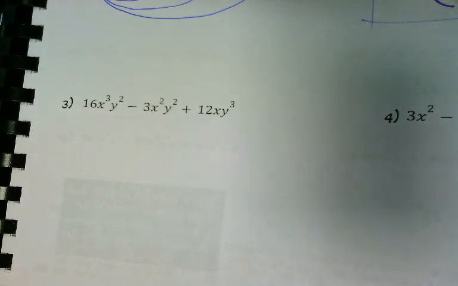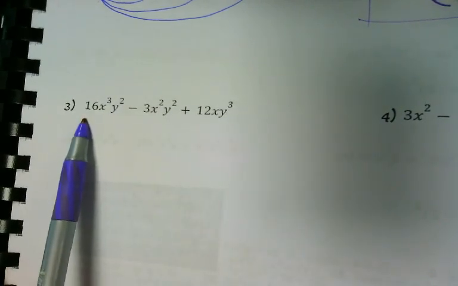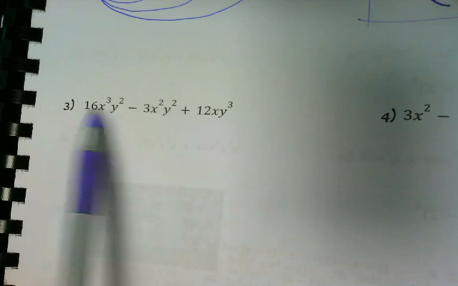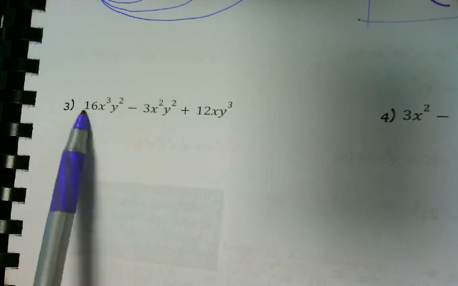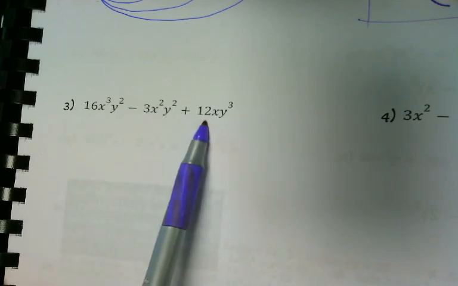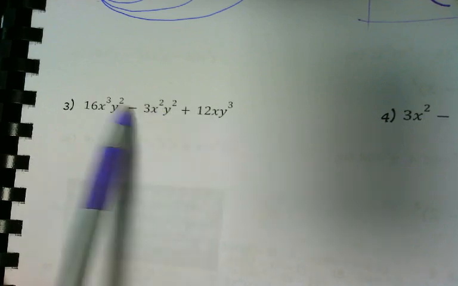I got to pick on a few papers here. I see some people writing down 3 and 9. Does 3 go into 16? No, so 3 cannot be a GCF. Does 9 go in? Well, does 9 go into 3? Oh, okay. I'm just checking. Is there a number GCF? No. Does it have to have a number? No, and that's okay. There is no number that they're all divisible by.